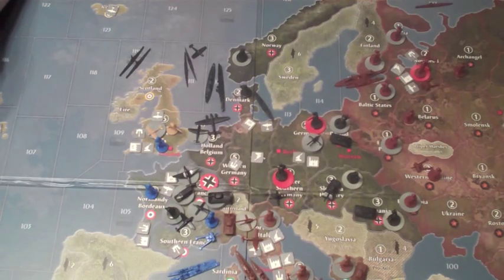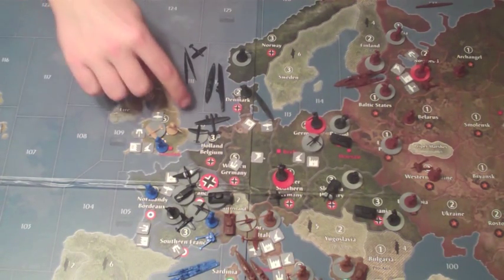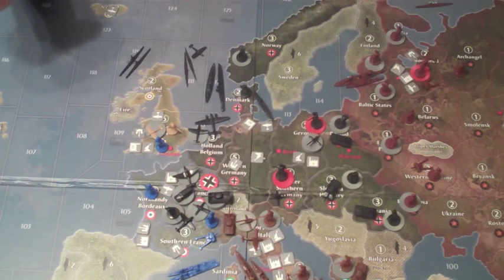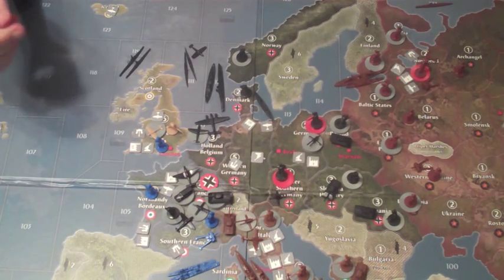So this is the result of the combat phase. There are a few things to note. The planes remain in the contested territories and sea zones, but they will need to fly back and land in the non-combat phase, which is coming up.